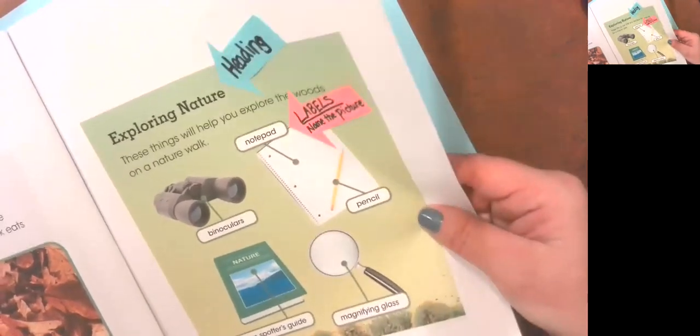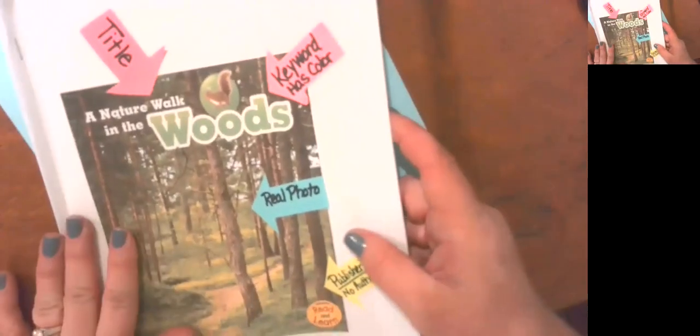Okay, well, that is all I wanted to show you today. The whole purpose for this lesson, remember, was for me to show you and review some of the text and graphic features that we've learned before and remind you about what nonfiction writing is.